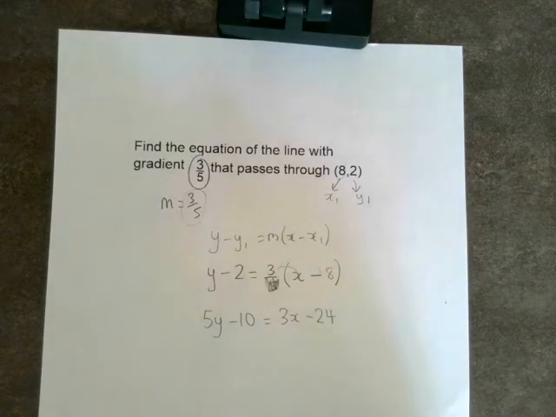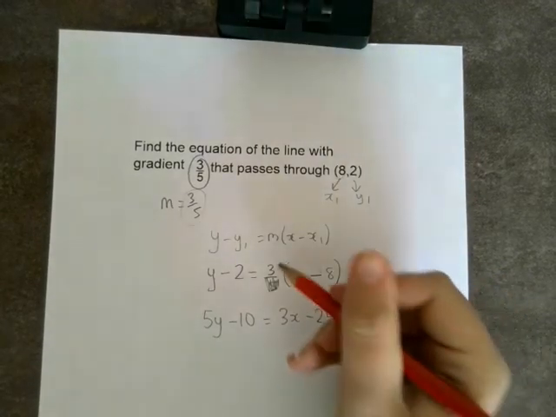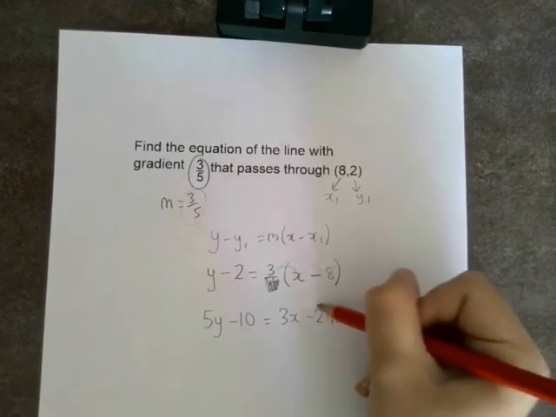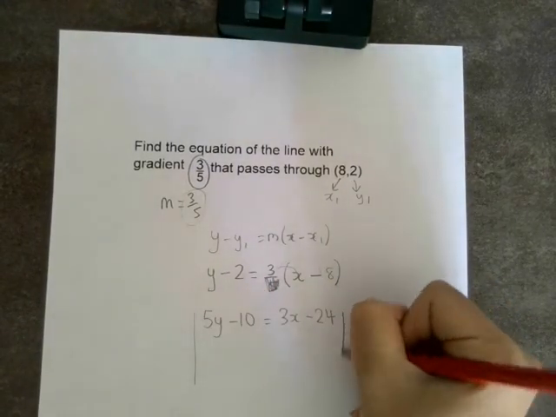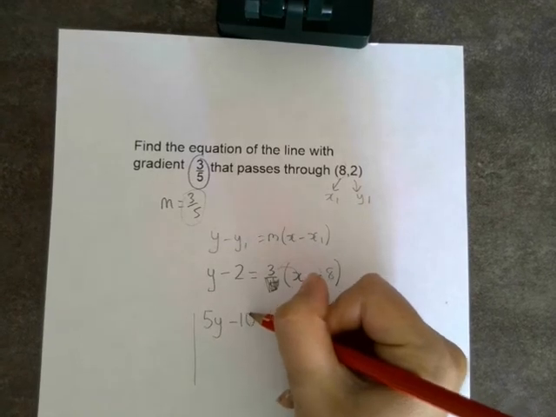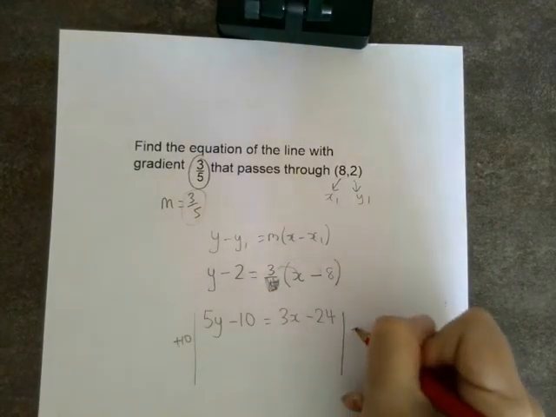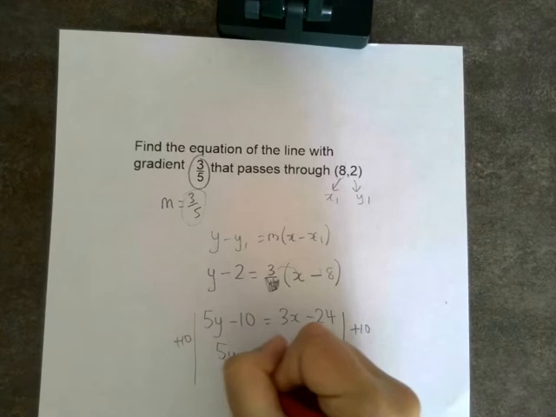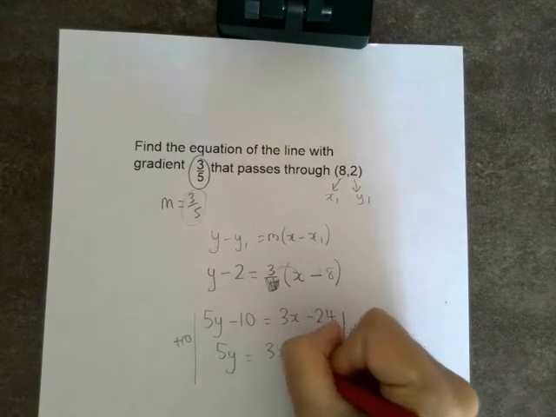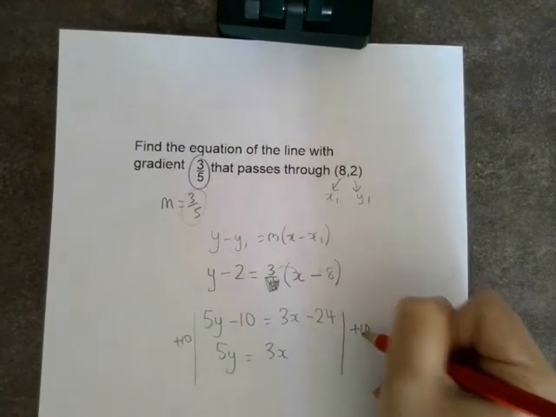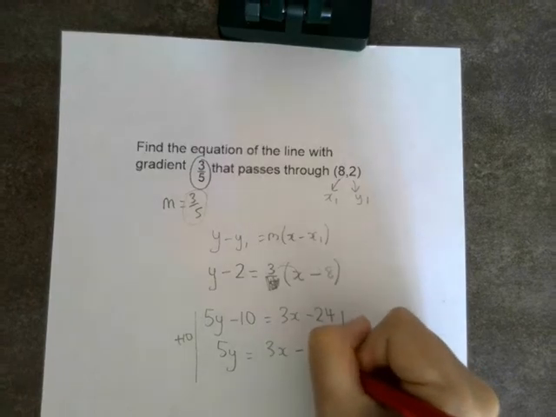So again, you just got to think, well, what can we do with that now to simplify it? Well, we've got minus 10 here and minus 24 here. So let's get the numbers all on to the same side. So we could add 10. So you'd get 5y equals 3x, and then minus 24 plus 10 is minus 14.